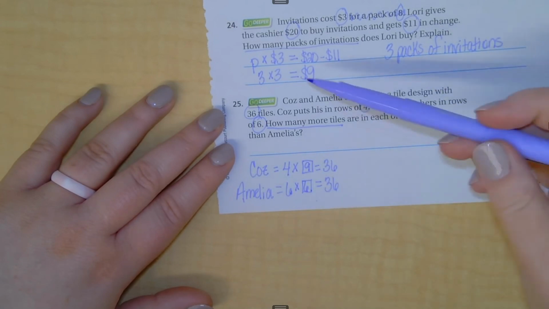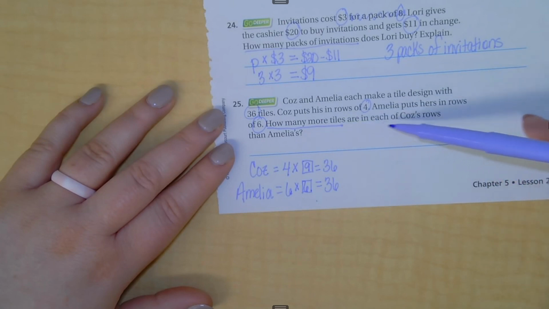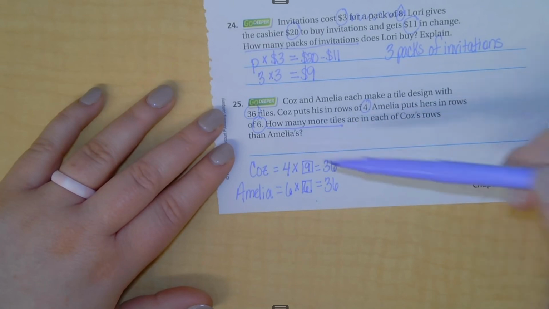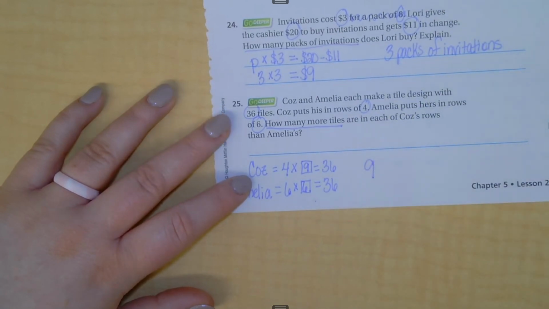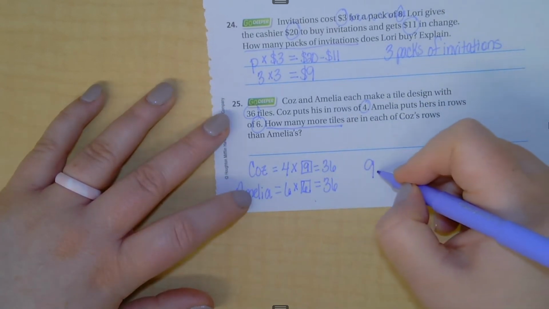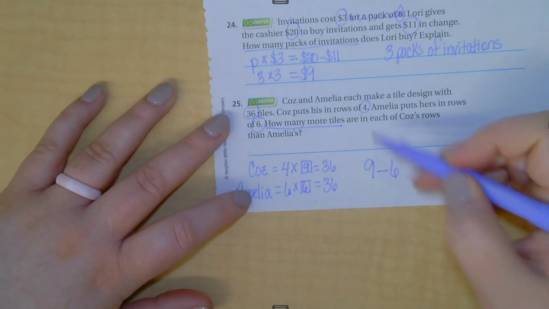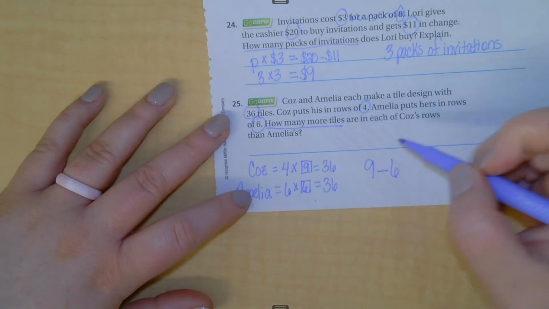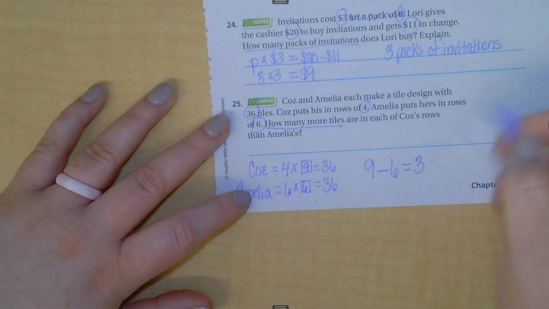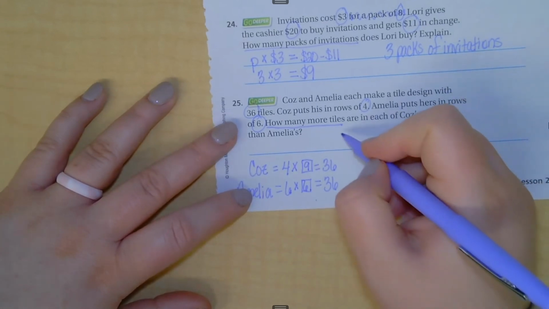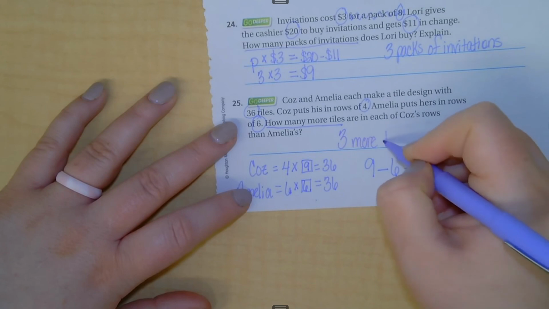But the question's asking me, how many more tiles are in each of Cause's rows than Amelia's? So Cause has 9 tiles in each row. Amelia has 6 tiles in each row. I'm subtracting because it says how many more, and 9 minus 6 equals 3. So that means Cause's rows have 3 more tiles each.